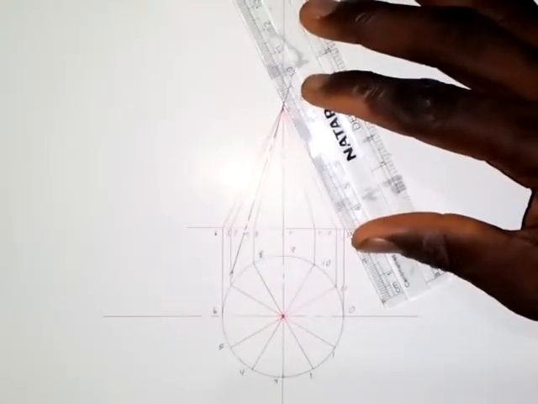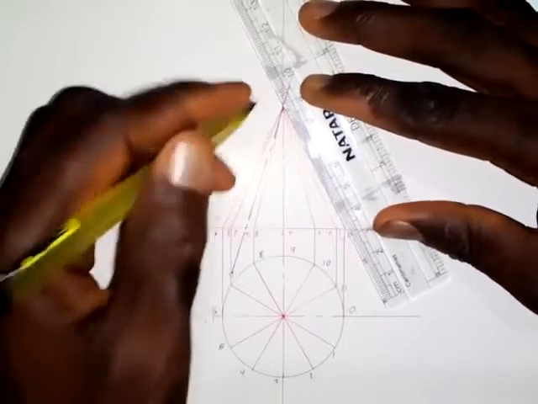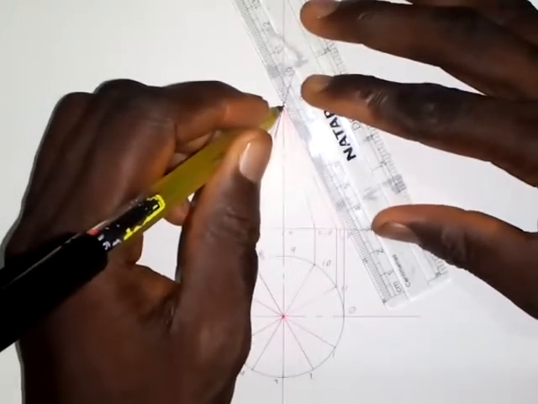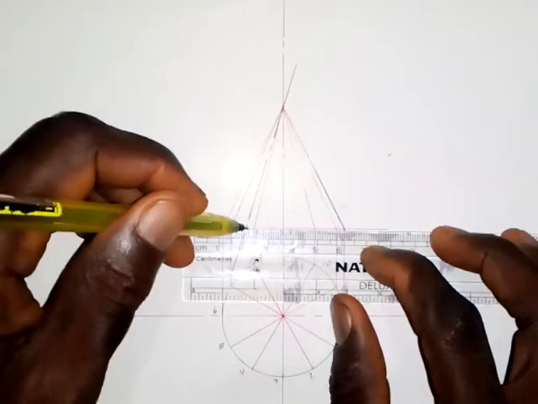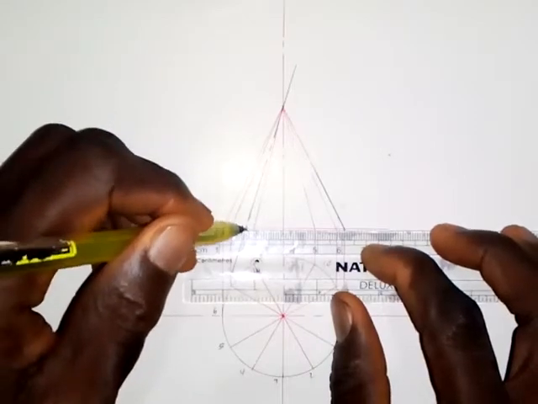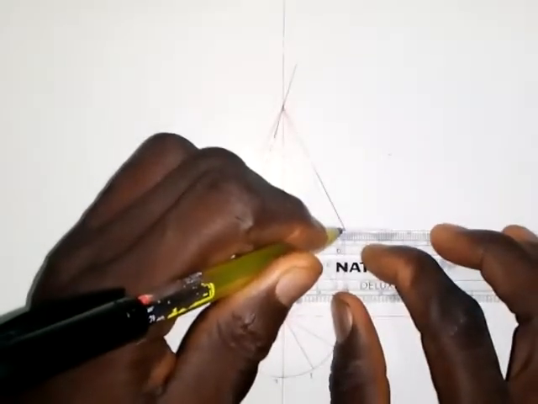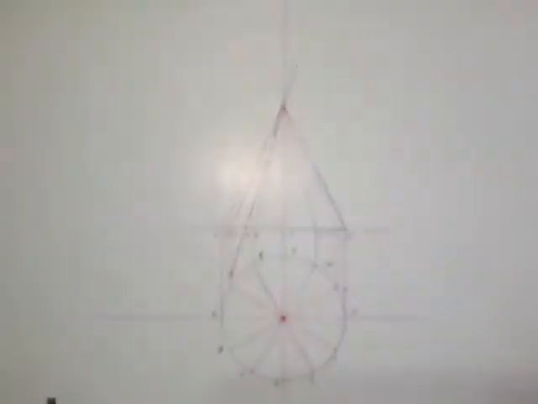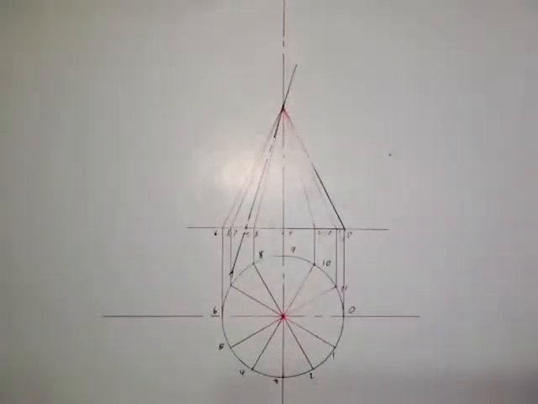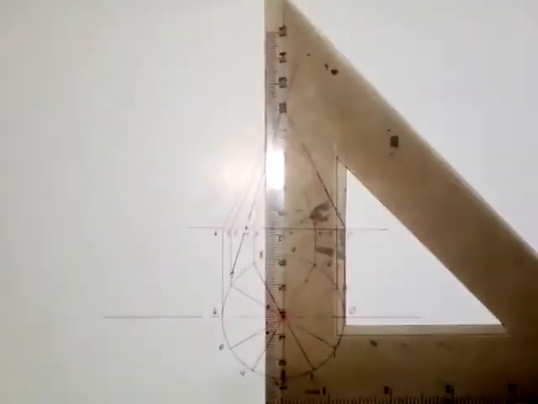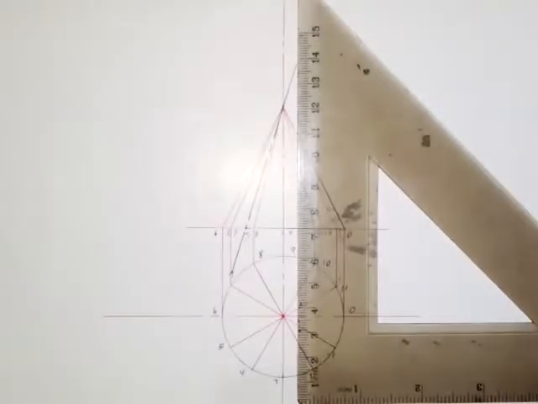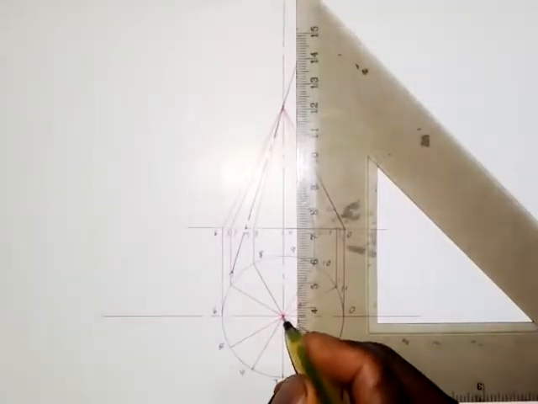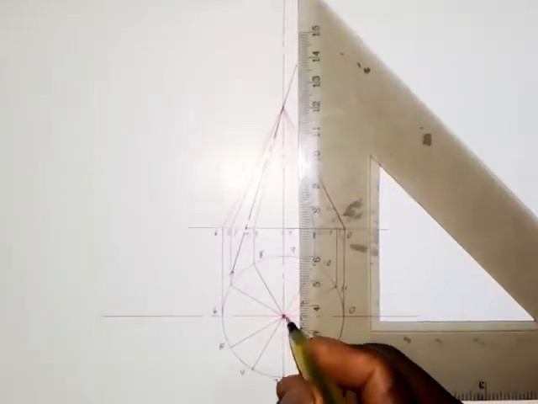So I have to make this line a thick line. So from here to here, this line will be a thick line, and also the distance from here to here will also be a thick line. Okay, so that is what we have here. So the next thing I'm going to do is to draw a vertical line. So from the apex, if I draw a vertical line down, that means we are going to have a point here at the center of the circle.